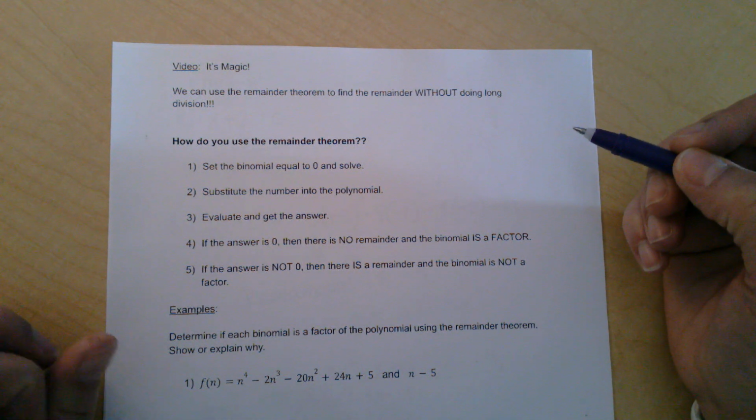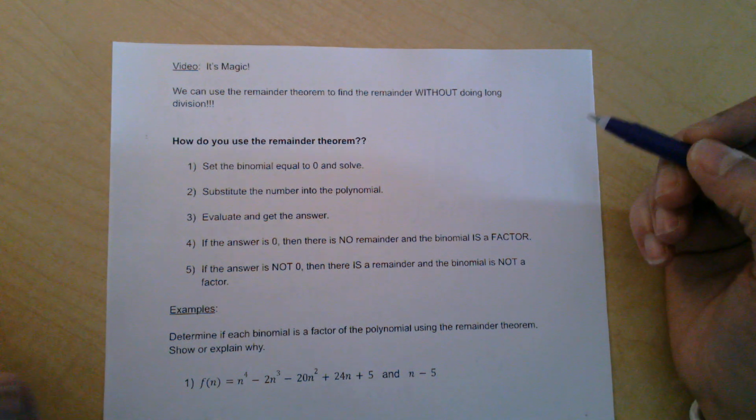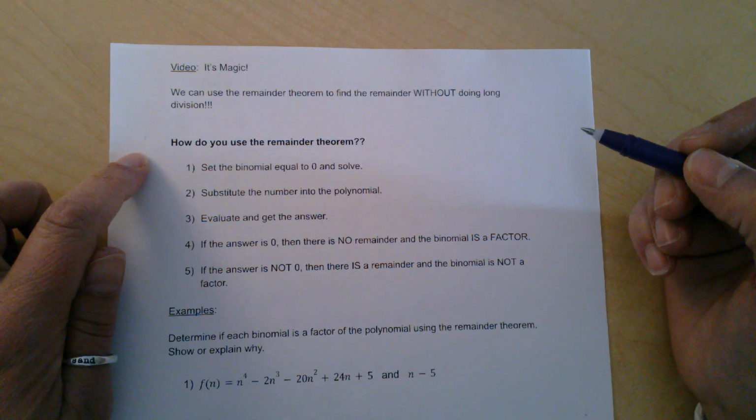Today we are going to be using the remainder theorem to find a remainder without doing long division. So it's magic because we don't have to do long division. How do you use the remainder theorem?